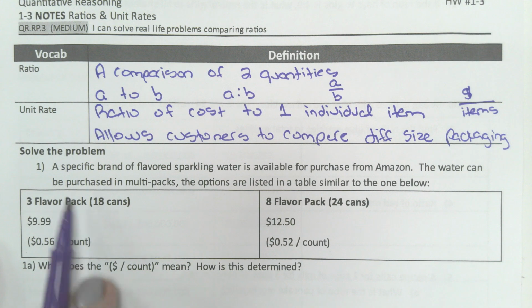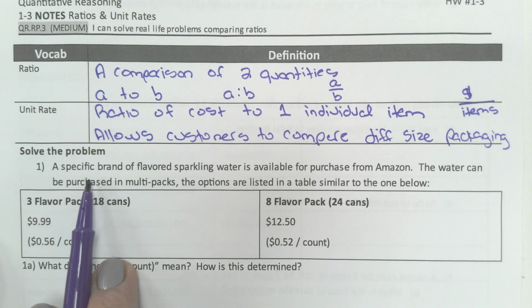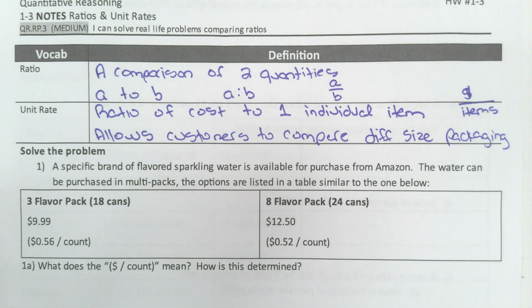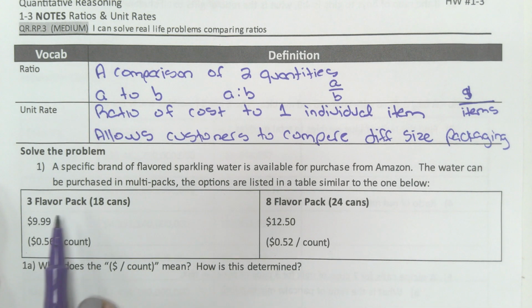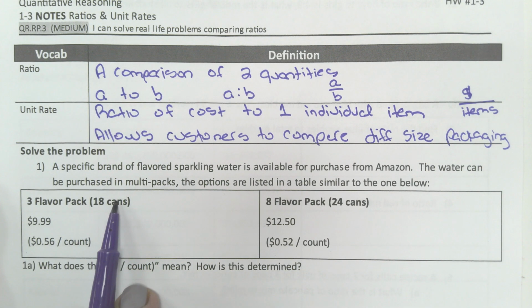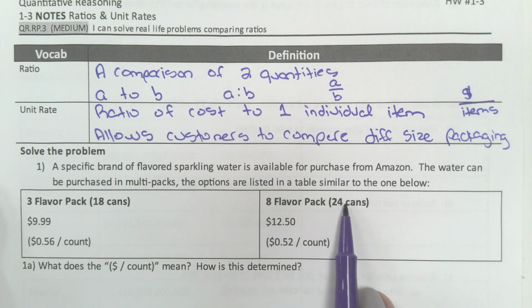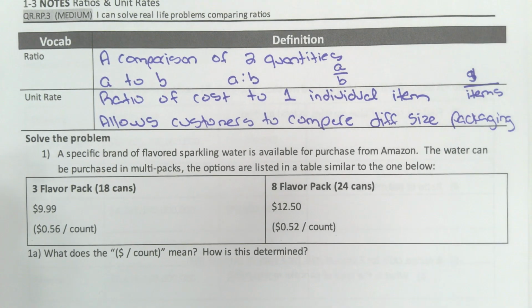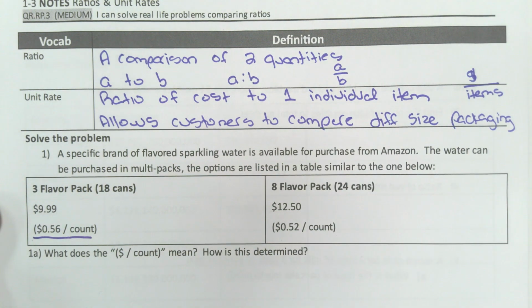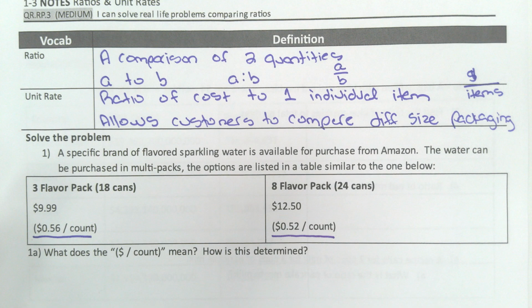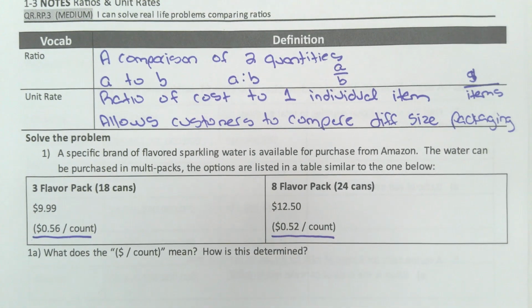So we're going to solve this problem. A specific brand of flavored sparkling water is available for purchase from Amazon. The water can be purchased in multi-packs. The options are listed below. So we have a 3-flavor pack, which is 18 cans for $9.99. We have an 8-flavor pack, which consists of 24 cans for $12.50. It already says 56 cents per count and 52 cents per count. So on Amazon, if you are shopping, it does frequently say this.